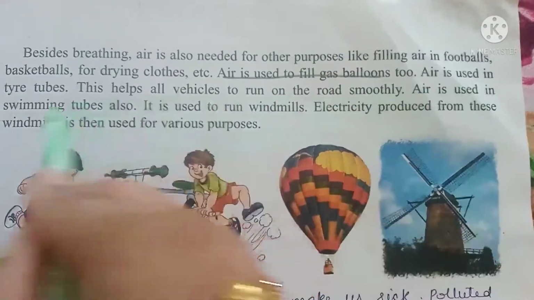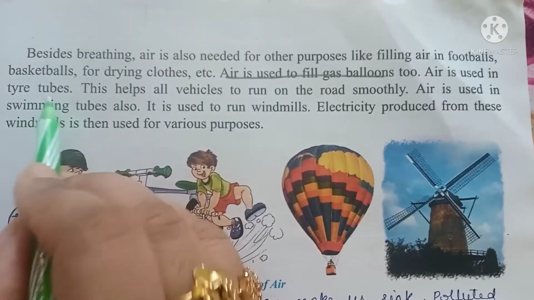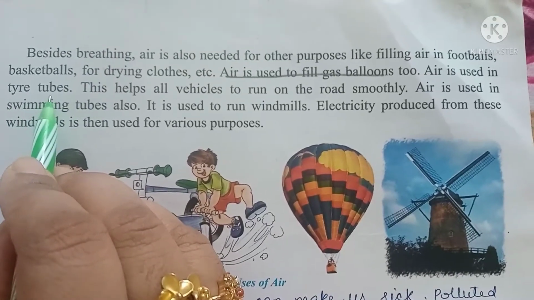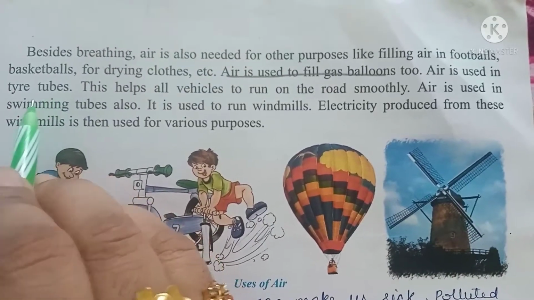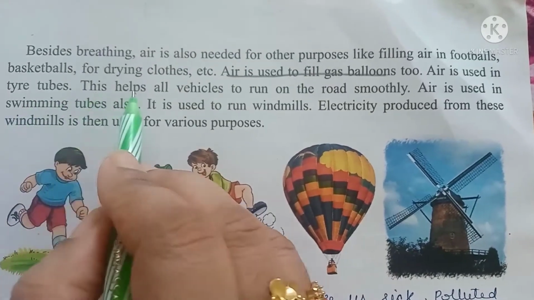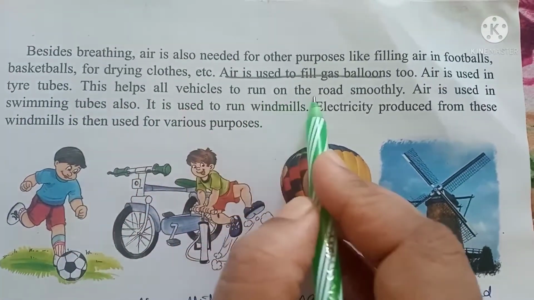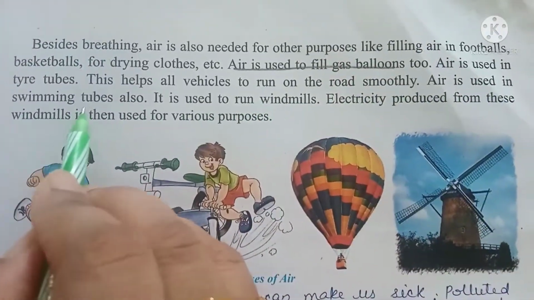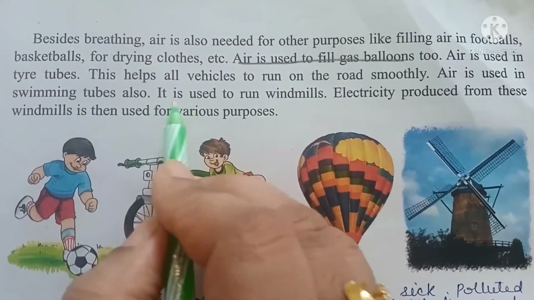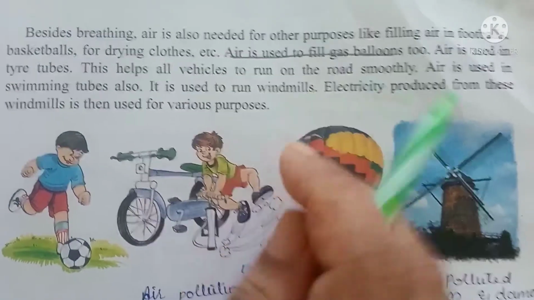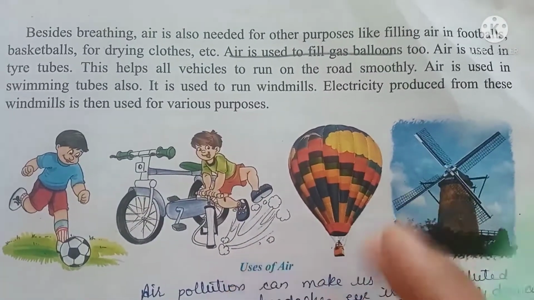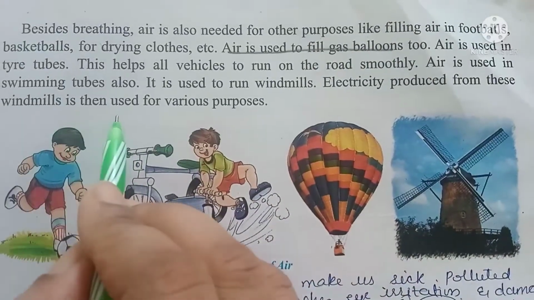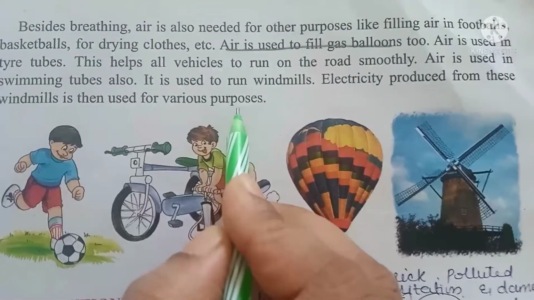Air is used in tire tubes. If we fill air in the tire tubes, the vehicles will move smoothly on the road. Air is used in swimming tubes also. It is used to run windmills. See, this is the picture of the windmill. Electricity produced from these windmills is then used for various purposes.